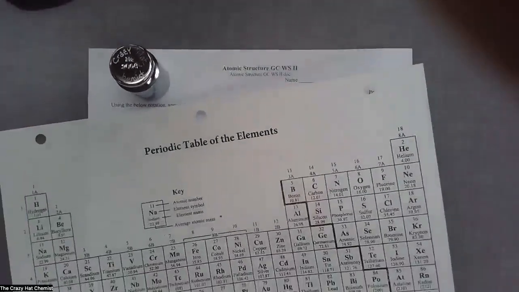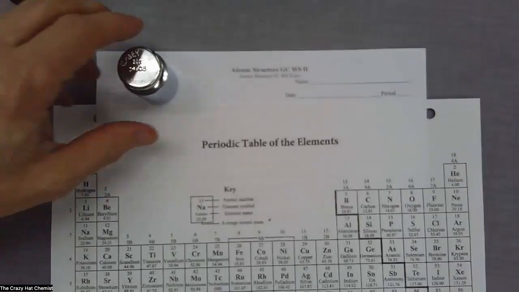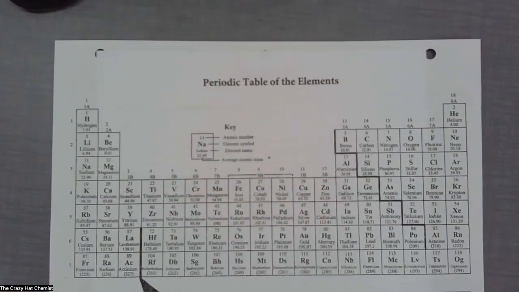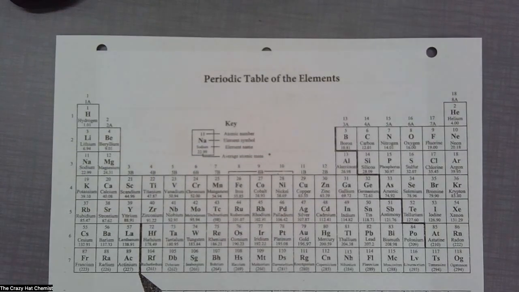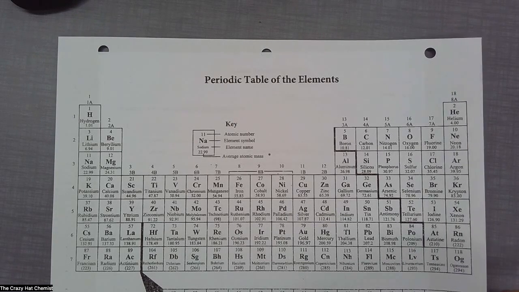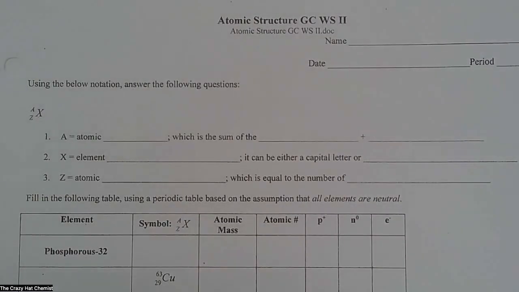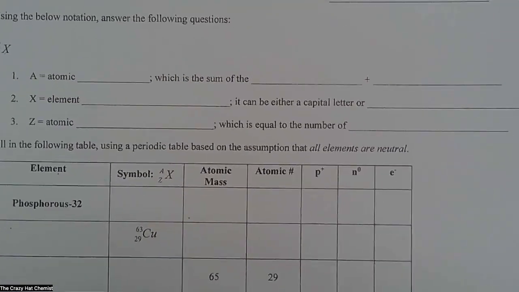I'm going to zoom out here just so that you can see it in its entirety. This is the one that I'll be using. You could probably use any periodic table, and that would be perfectly fine for this little activity, but I highly recommend that you use one very similar to this. Okay, so without further ado, let's get started on this worksheet here. Let's zoom in on this and answer all these questions.